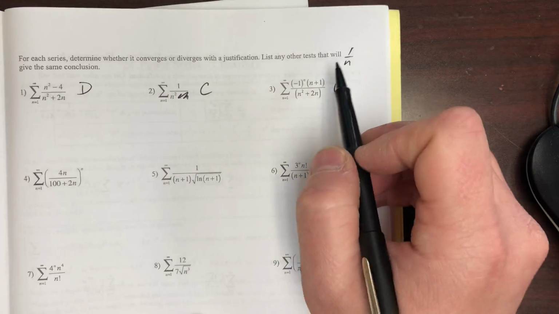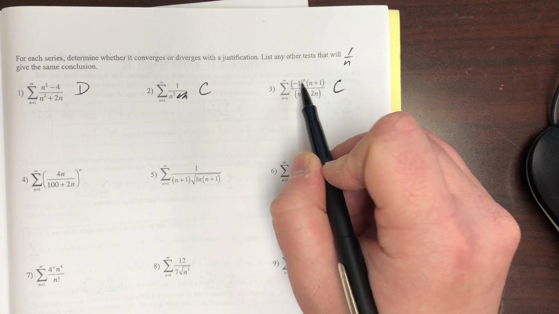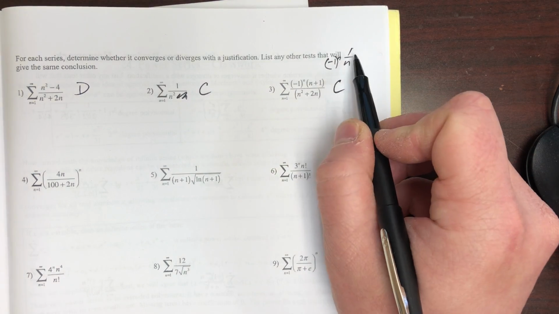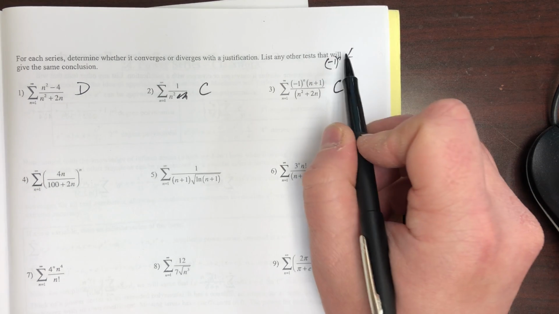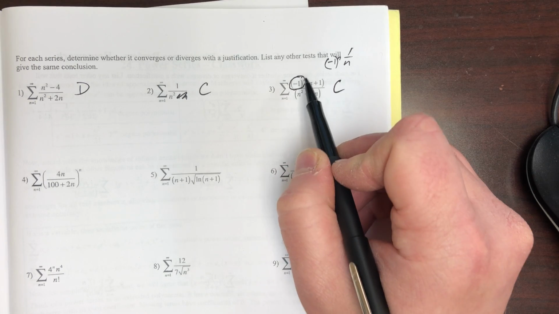but an alternating series, negative 1 to the n times 1 over n, now this is convergent. Remember, all we needed if we had alternating was, does it go to 0?